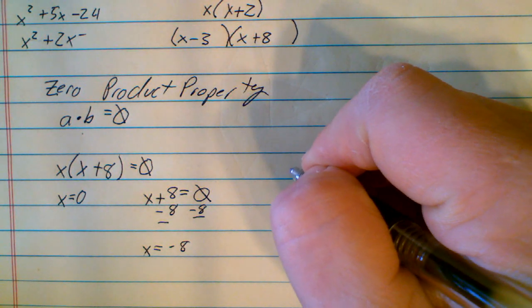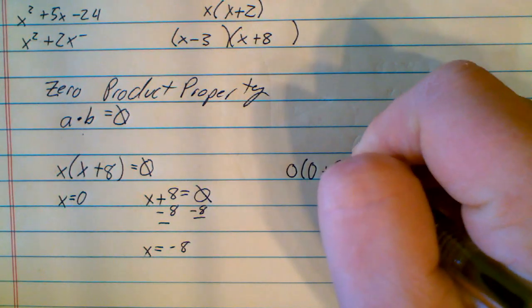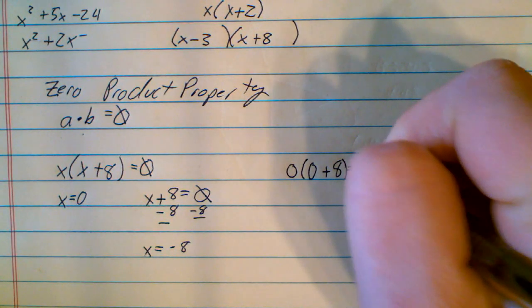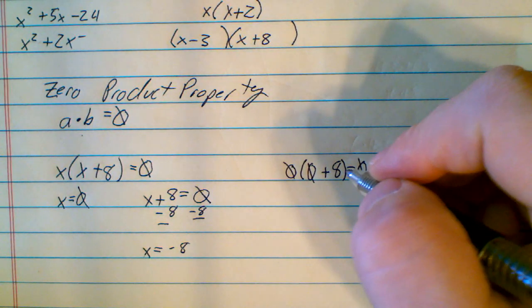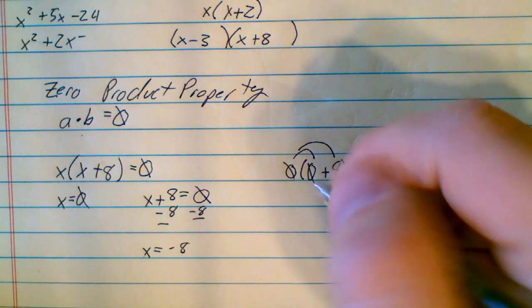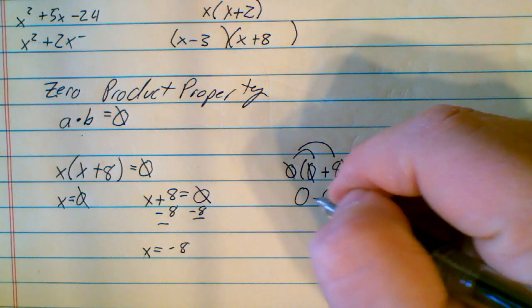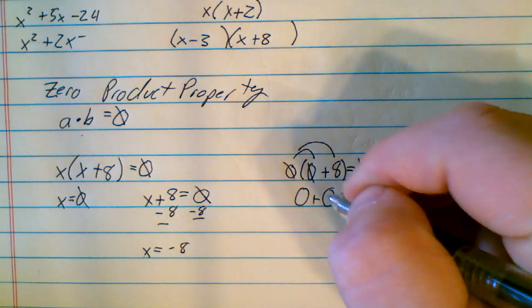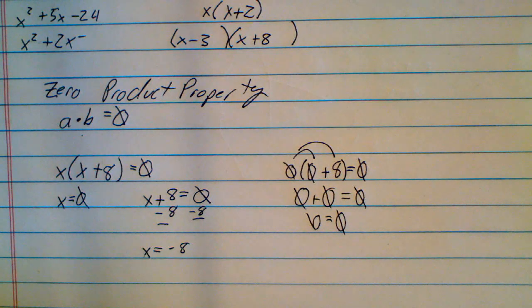So if we have 0 times 0 plus 8 equals 0, distribute the 0 in: 0 times 0 is 0, 0 times 8 is 0, 0 plus 0 equals 0. So basically 0 equals 0. That is true, so that is a correct answer.